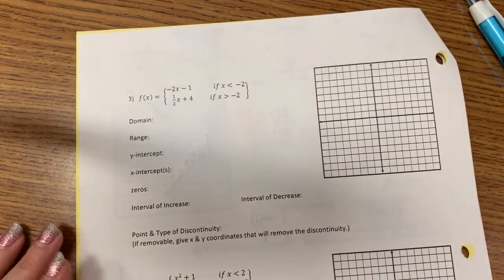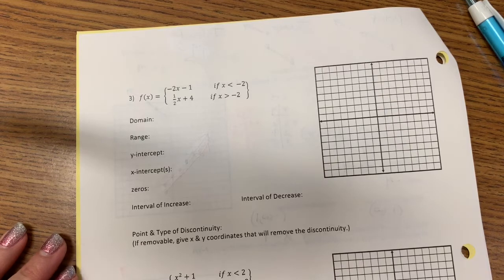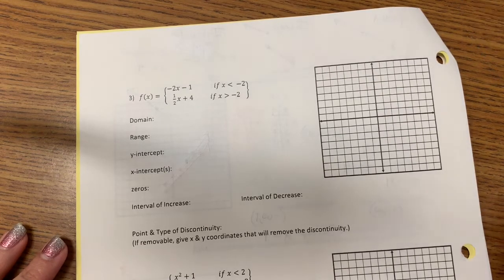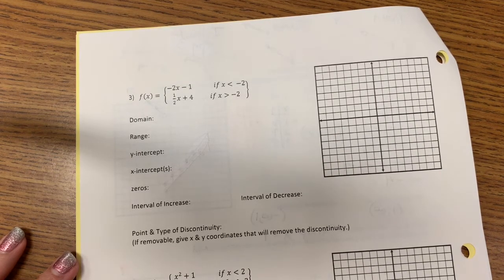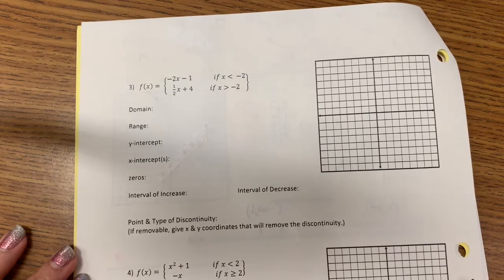Okay, number 3. So we're gonna pause the video here for you to try it. Get your pieces, get your properties, and then we will unpause the video and show you the answer.